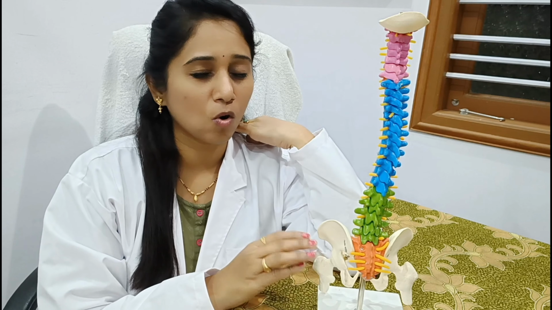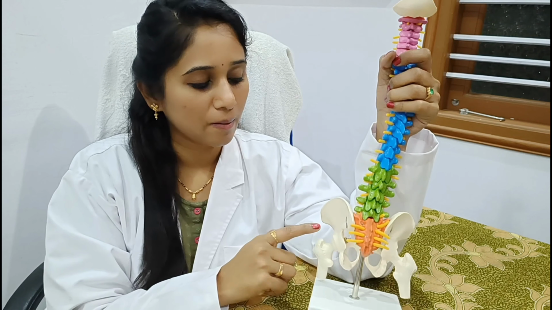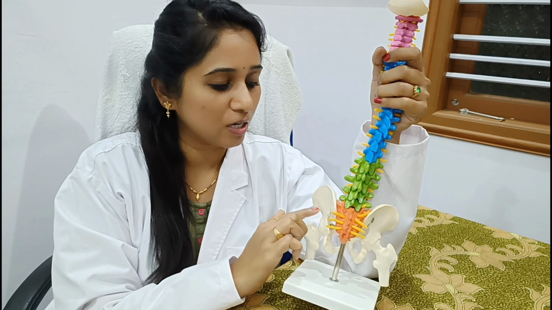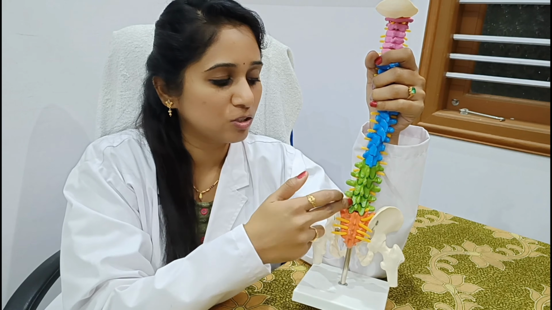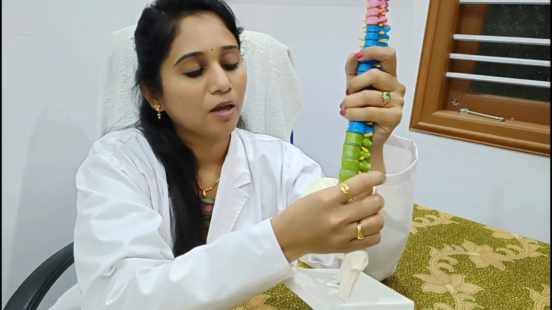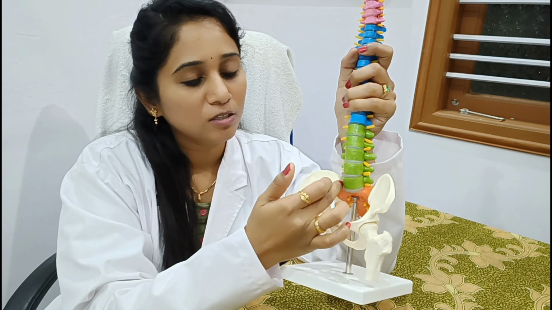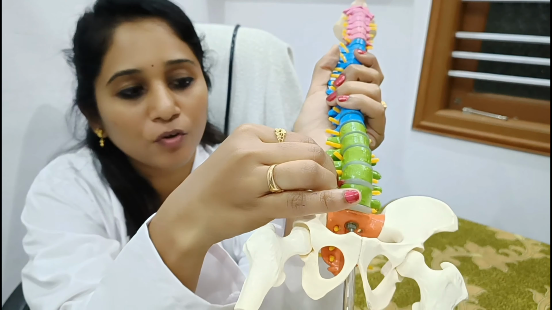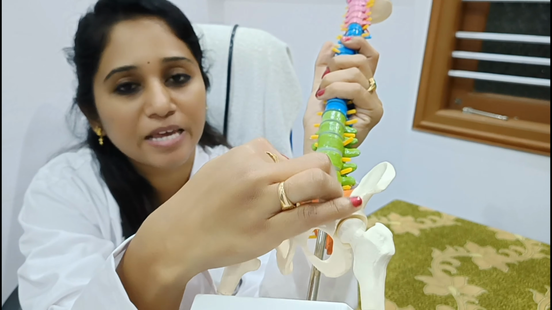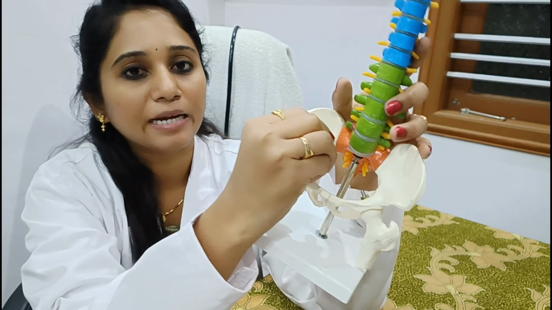Coming to the common causes of low back ache, the first cause is piriformis tightness. Here we have the piriformis muscle, through which the sciatic nerve emerges from the L4, L5 nerve roots and the L5, S1 nerve root. You can see this yellow colored nerve emerging here, and from the sacrum level these nerve roots combine and form the sciatic nerve.